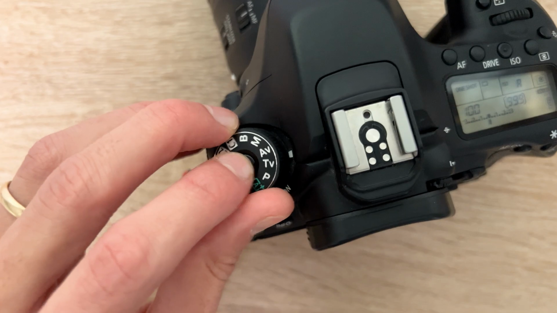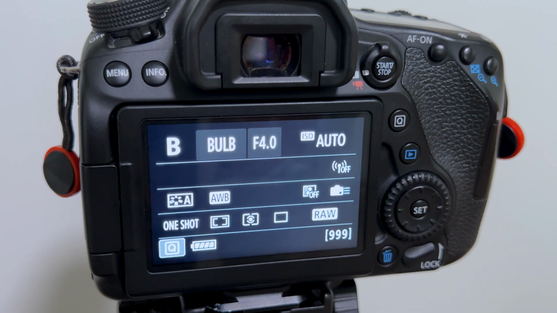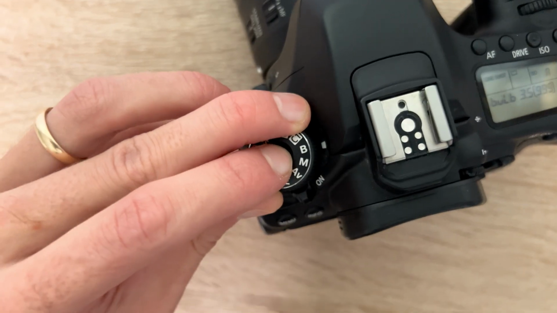Most cameras will even have a bulb mode that will allow you to choose exactly how long you want the shutters to stay open for. When you press the shutter button, it will open, and as long as you hold it, it will stay open until you release the shutter button, and then it will close when you're using bulb mode.